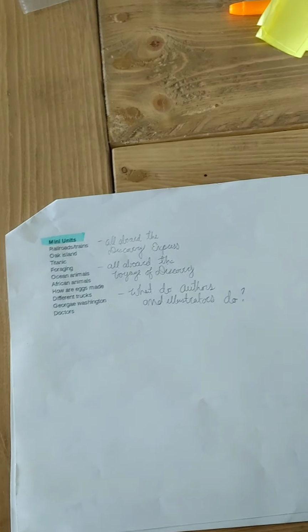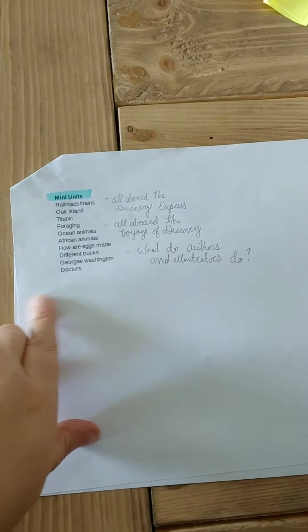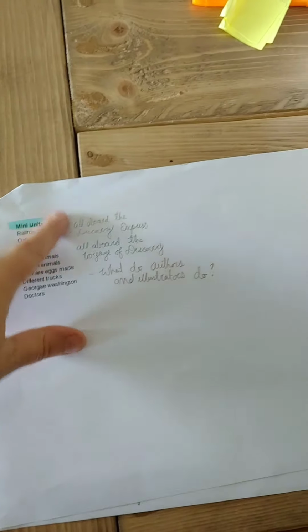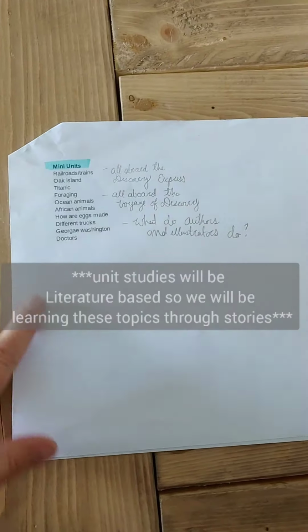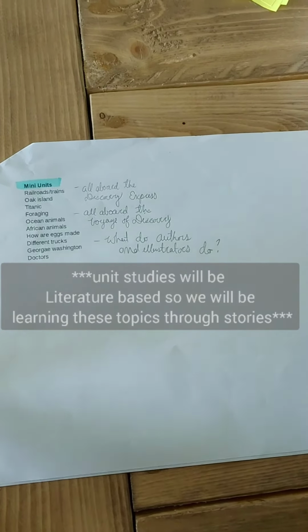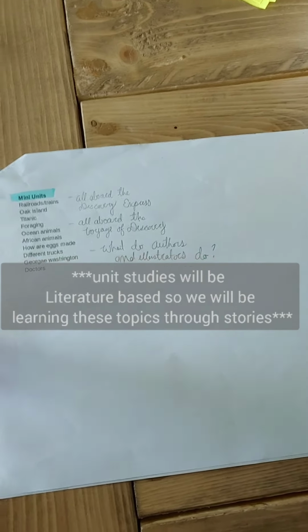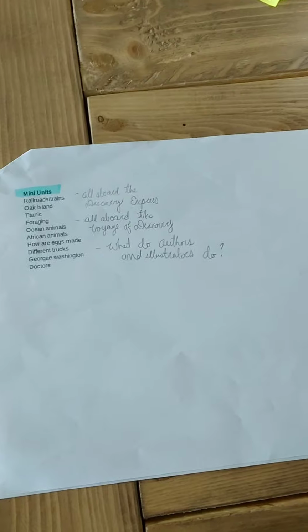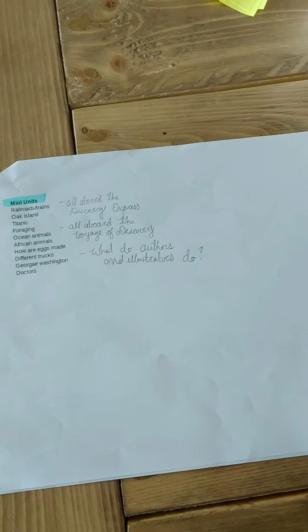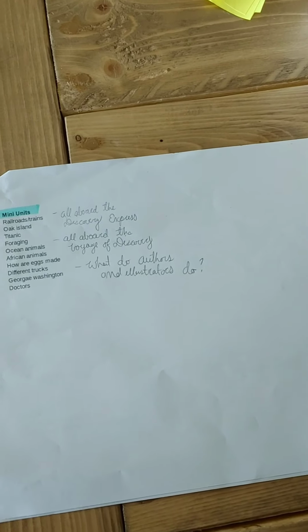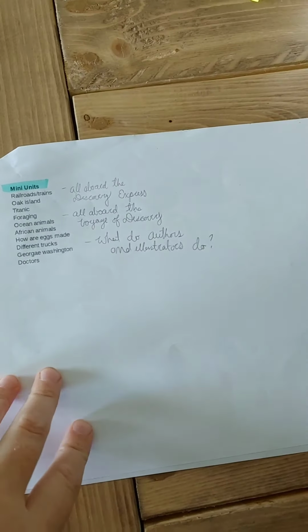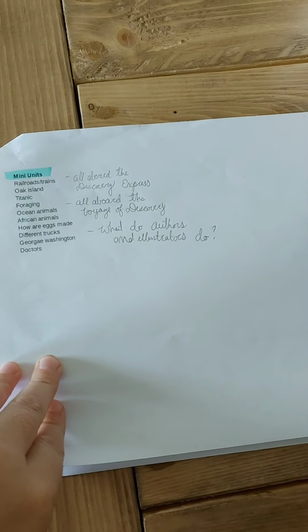And then also our mini units. I haven't worked on this yet. I've pulled a couple books that we have already for the different topics that my children want to study in their mini units. So I'm just kind of pulling books here and there, ones we have, or if I see some at the thrift stores that I can grab. So yes, I haven't shown you any of the mini units because I'm not really sure.